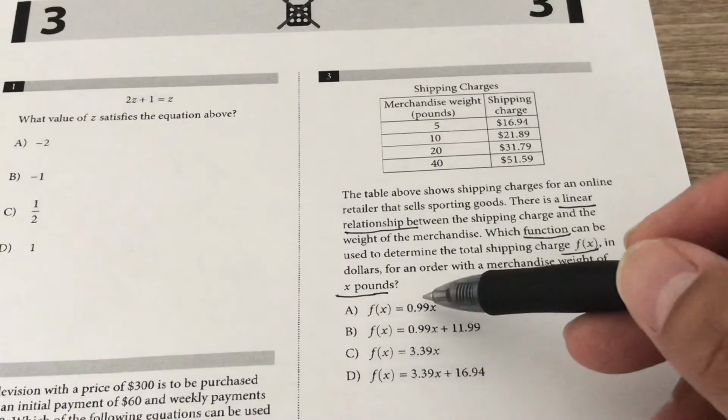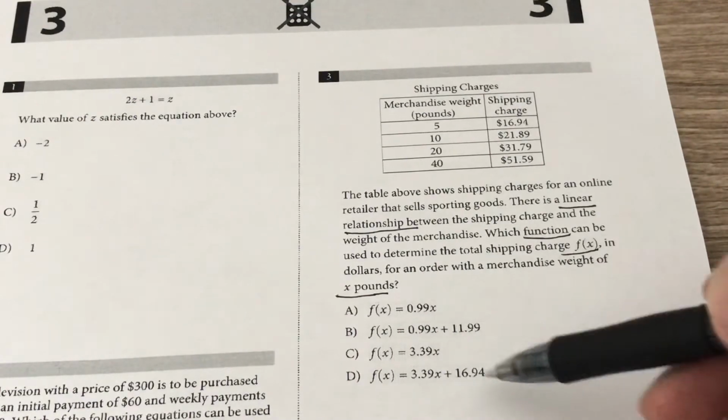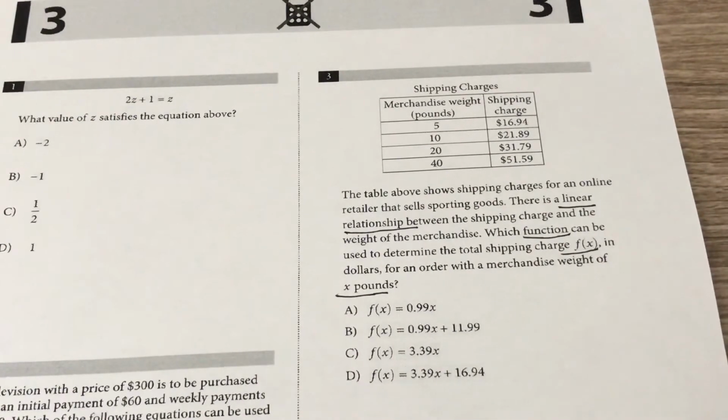You can also look at these choices right here. Quickly look at these choices, okay? They're all lines.